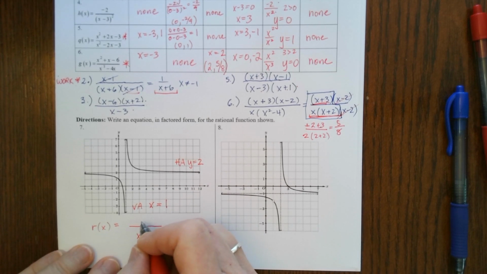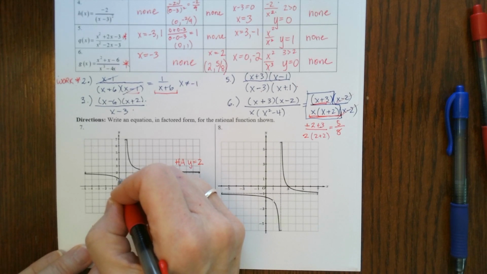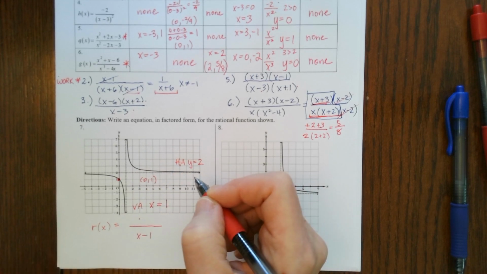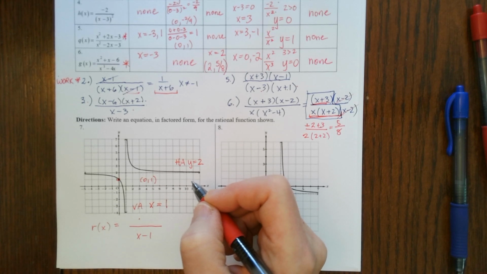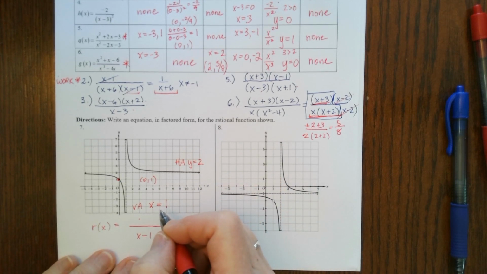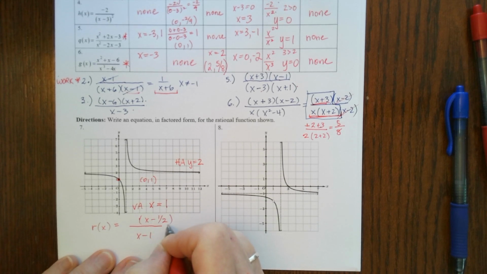We also need a y-axis intercept at 0, 1. So the y-intercept means when x is 0, we need a 1. So we could do 2 times x minus a half.